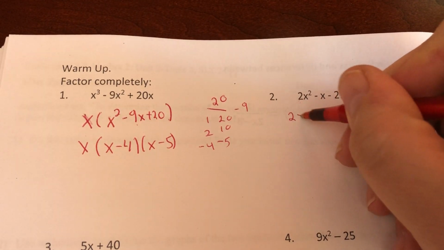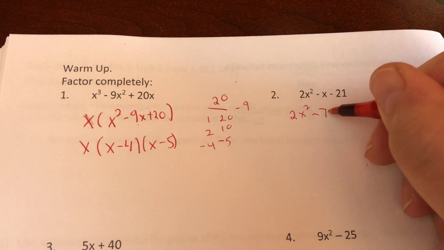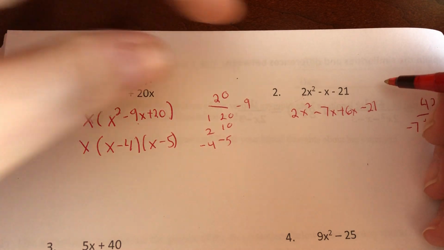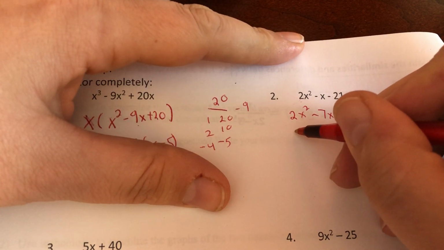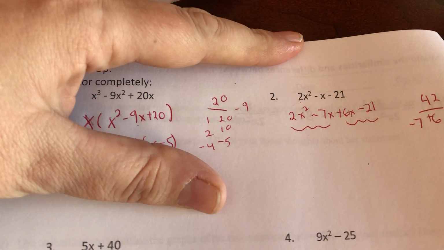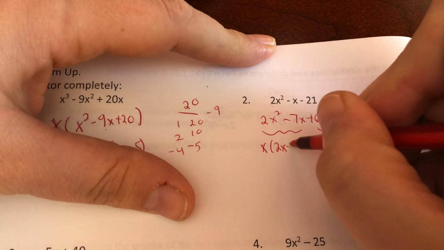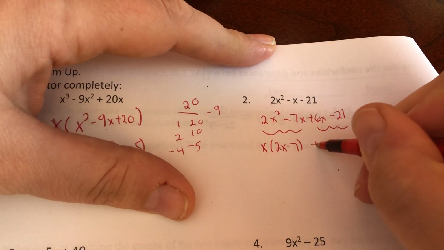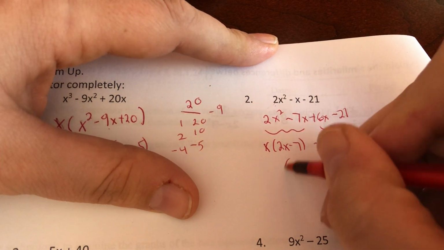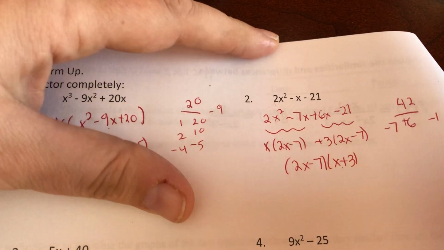So this becomes 2x squared minus 7x plus 6x minus 21. Pull out the GCF of each pair. So this is your factoring by grouping that you do from there. And this is x times 2x minus 7 plus 3 times 2x minus 7. And so this gives you 2x minus 7 times x plus 3.